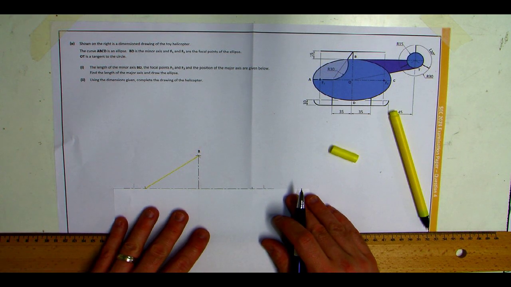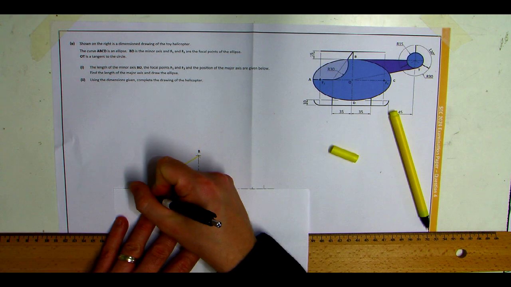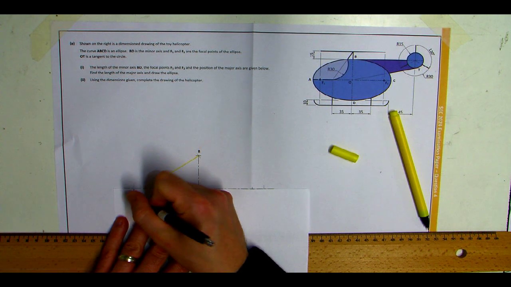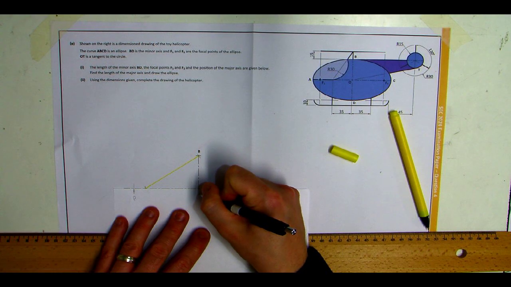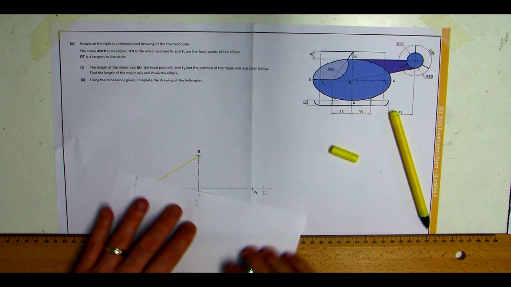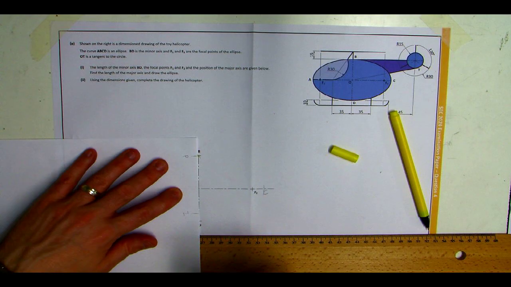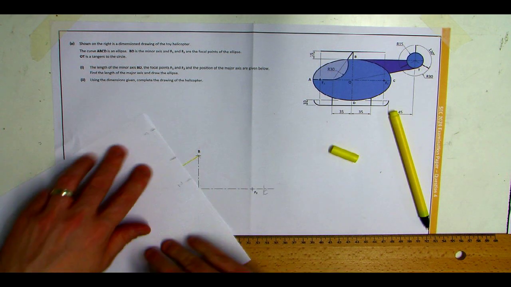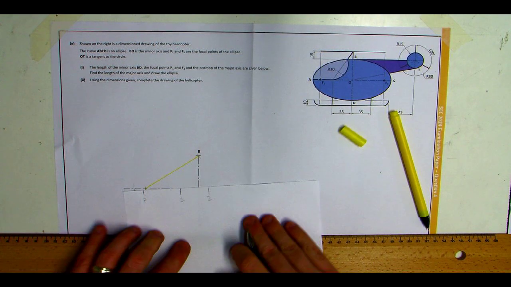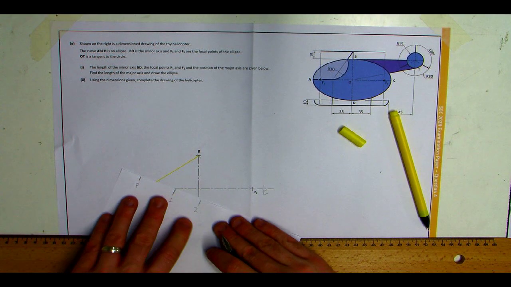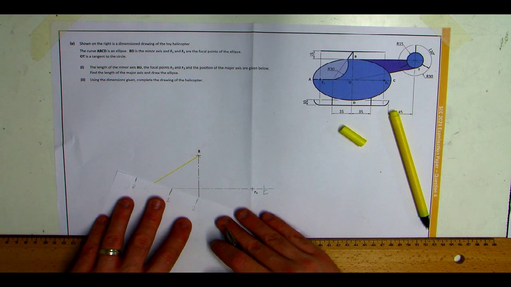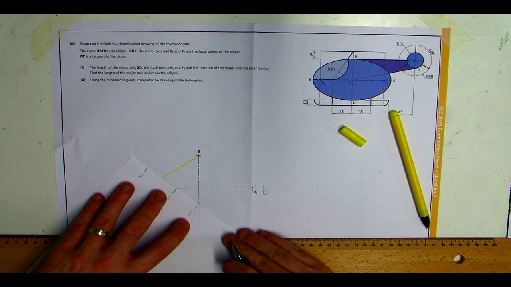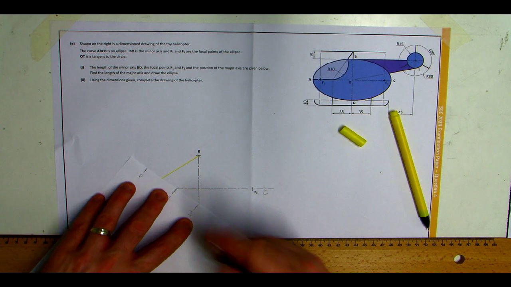So with my scrap piece of paper, what am I going to do with this scrap piece of paper at the end of the question? Stick it to the page. So P2 is the major and P1 is half the minor. 1 must stay on the major and 2 must stay on the minor, and once we do that, we get our points all the way around on the ellipse.